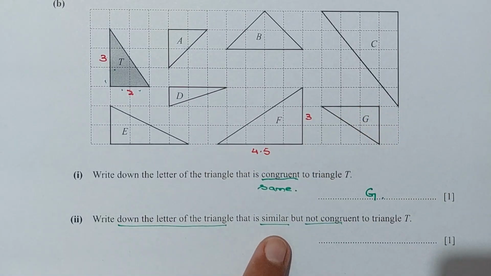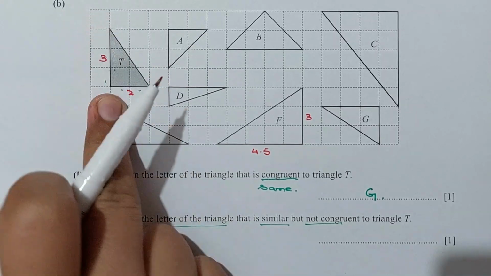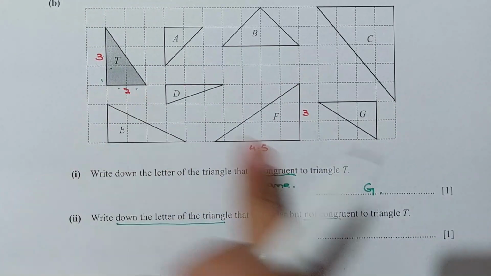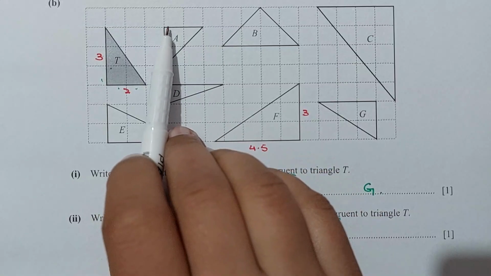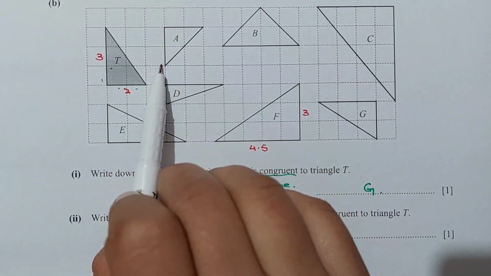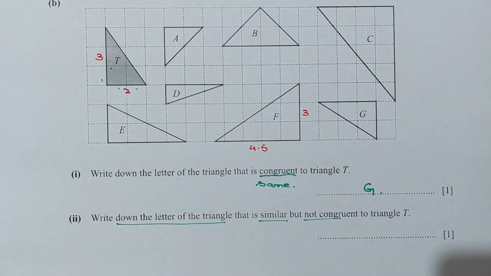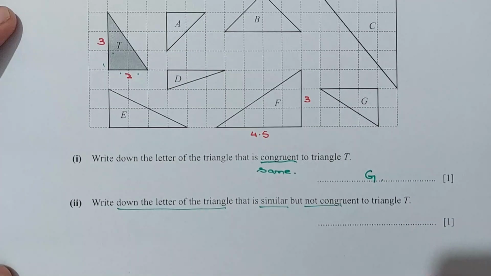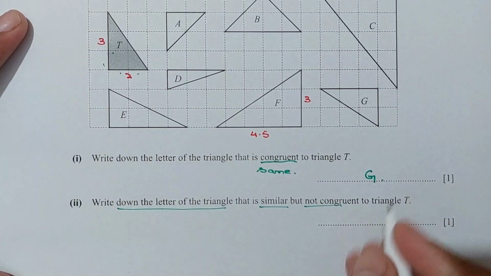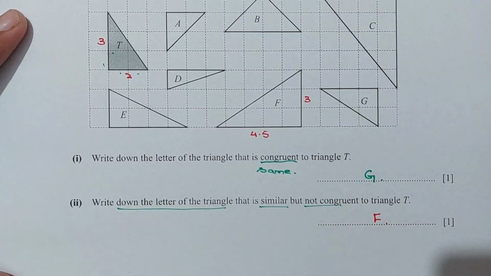So similar means one side must be equivalent. If this side is 3, this side is 3, or this side is 2, then the base of that triangle should be 2. So you can see the base is 2 but not exactly the same. So the triangle which is similar and not congruent to T is triangle F.